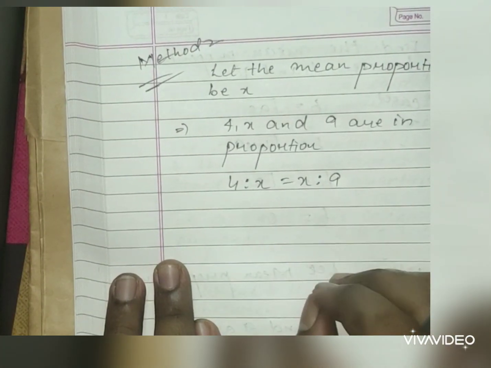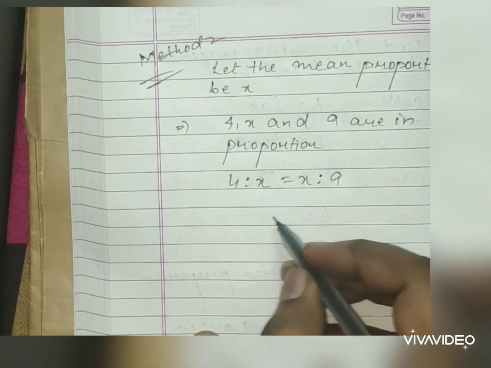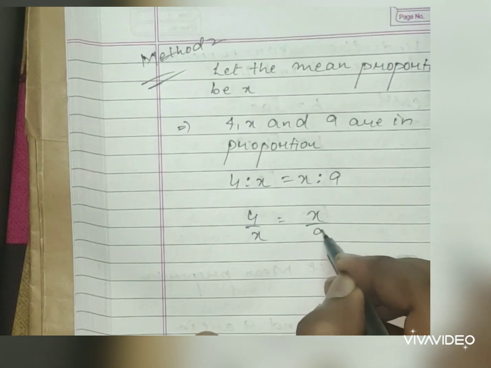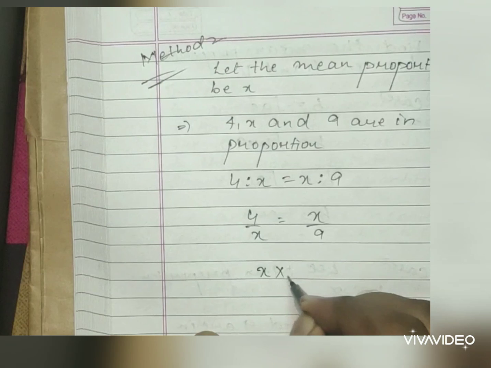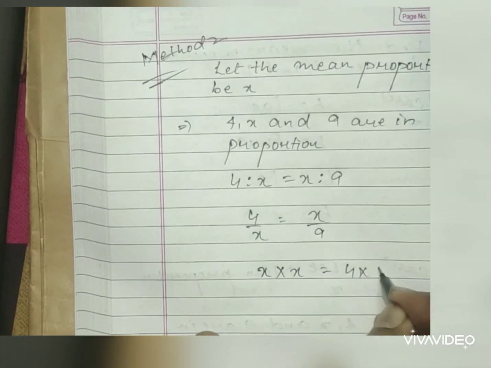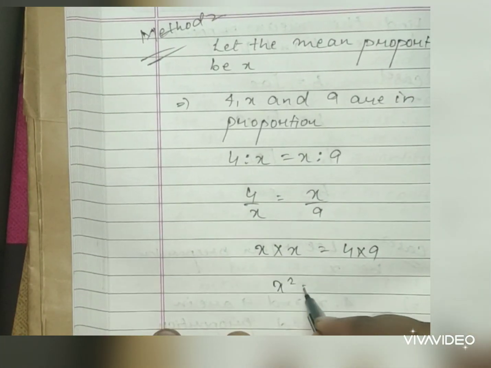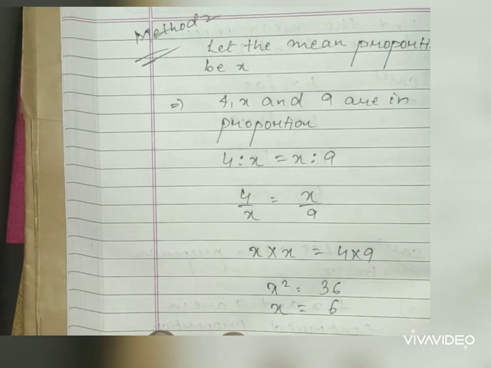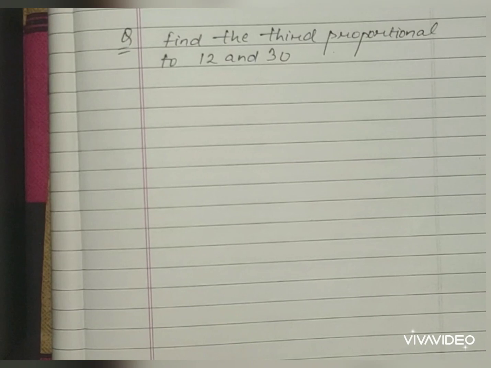Here X is continued with 9 and 4, so this is called continued proportion. So 4 upon X is equals to X upon 9. So after cross multiplication we are getting 4 into 9. Clear? So this is X square equals to 36. So X is equals to 6. Okay, I hope you have understood.